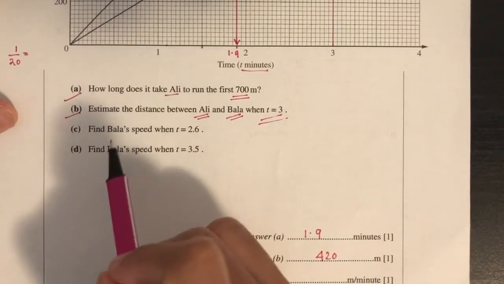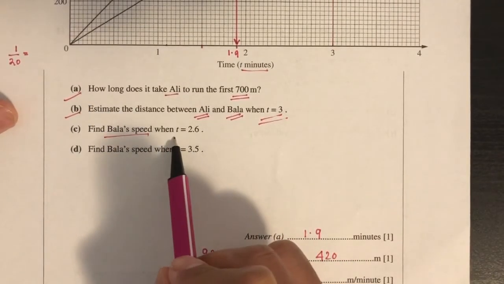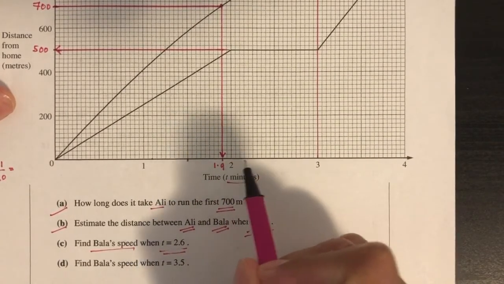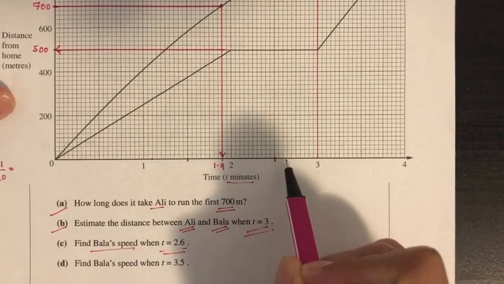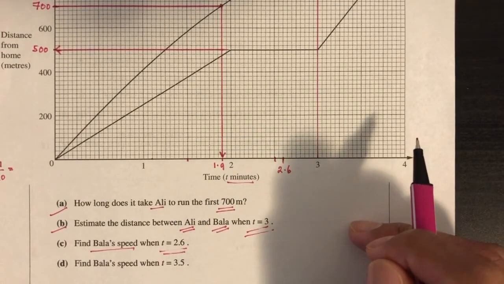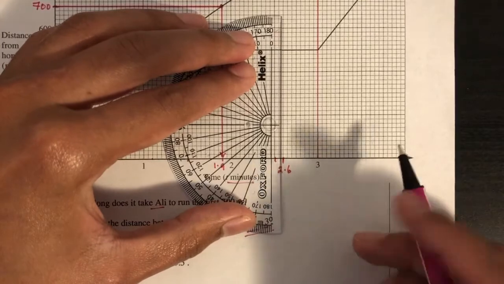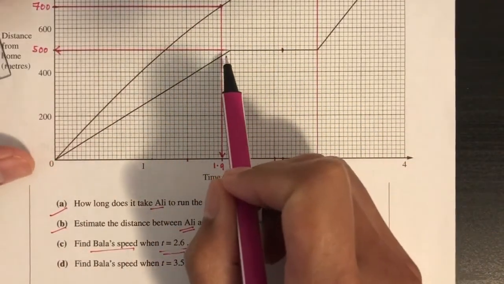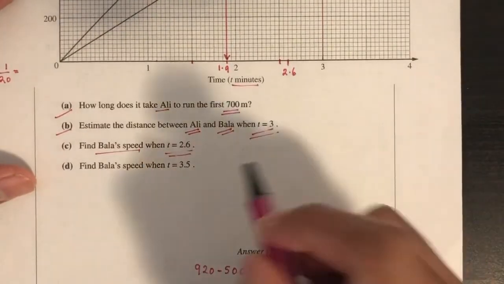Now for part C, find Bala's speed when time equal to 2.6. So 2.6 is where? This is 2.5, 2.6 will be here. The speed will be on this part of the graph. So as you know, we have to define the speed.